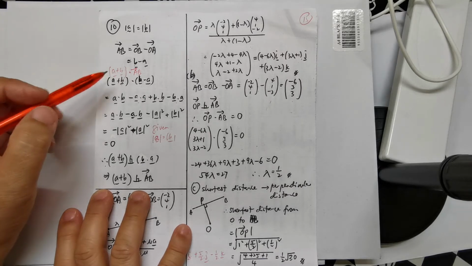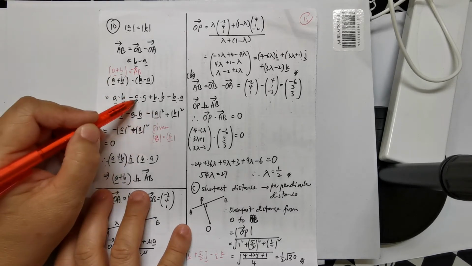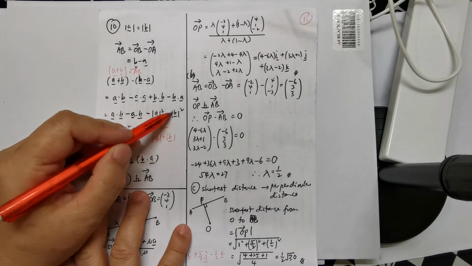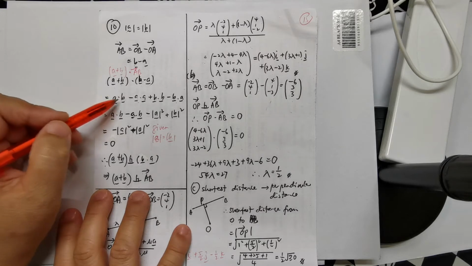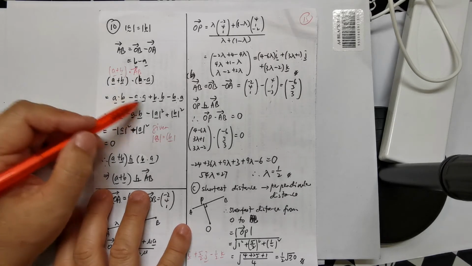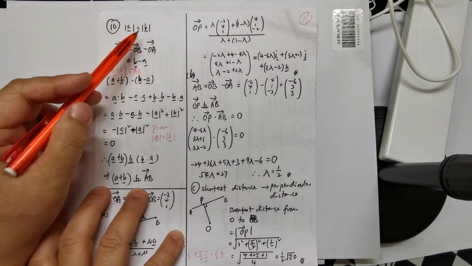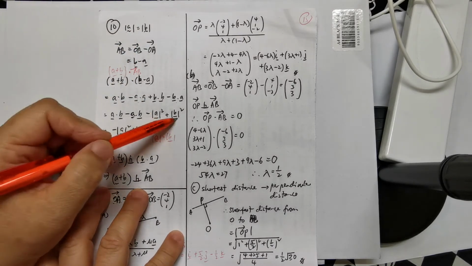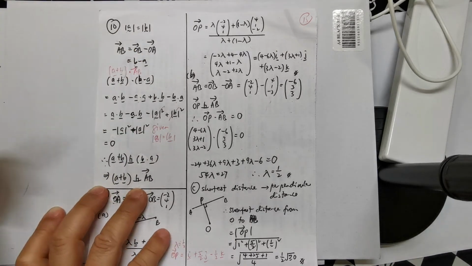Okay, so a dot a is modulus a squared. Remember, b dot b is modulus b squared. This one, a dot b, you don't write modulus a, modulus b, you know. It's different. Because just now we were given that modulus a and modulus b are the same, negative plus positive, no more. This one is 0.